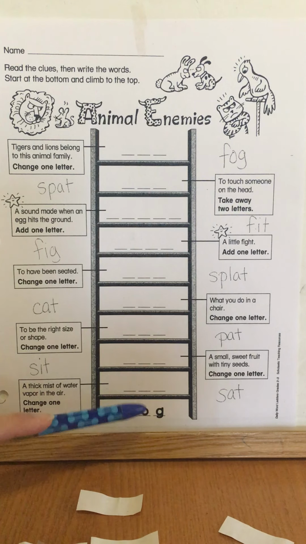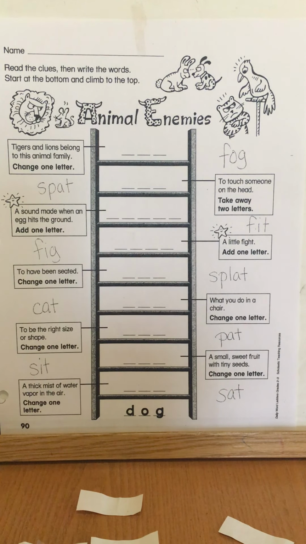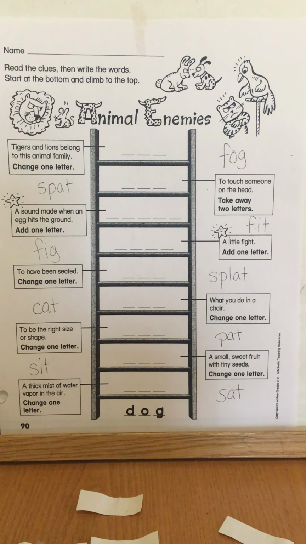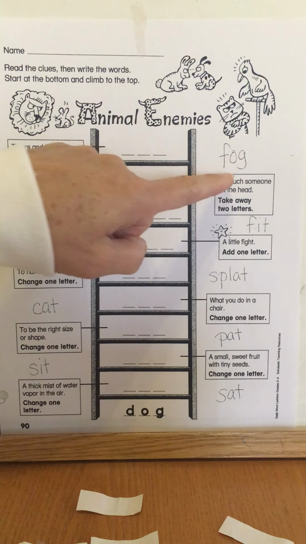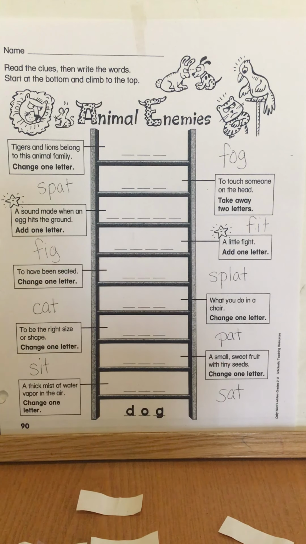All the words you're going to be using are scattered all around the page, but not in the correct order. So those are there just for you to refer to and to know that it's going to be one of the words scattered around. So it will either be sit, cat, fig, spat, fog, fit, splat, pat, or sat.